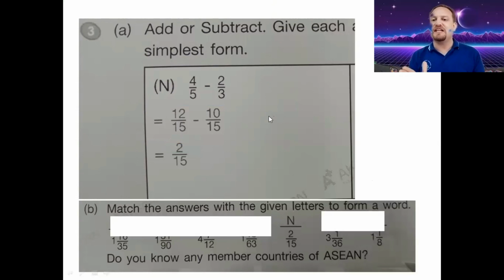Now, students, you need to match the correct answer with question B at the bottom of page 21. So you can see 2 over 15 where my mouse is, and then students must write the letter N above the correct answer, all right? And it should spell a country in Southeast Asia, okay, close to Thailand. All right, so that's your homework for today.